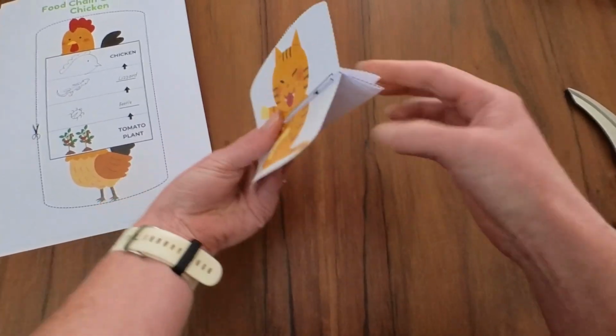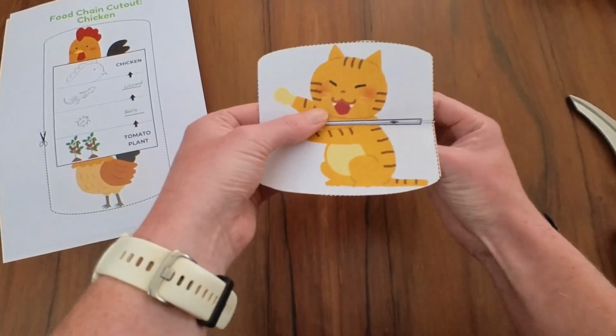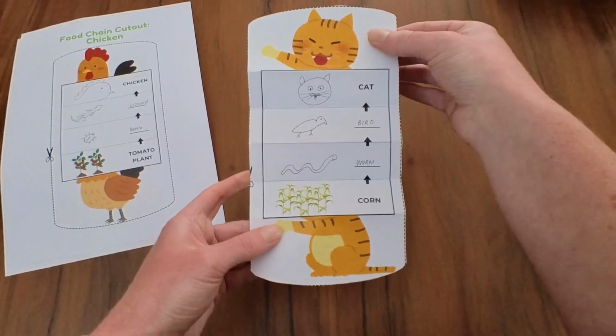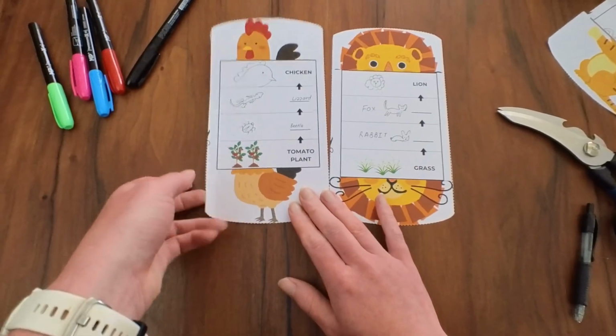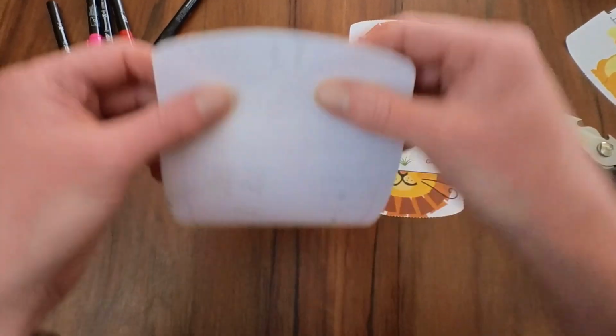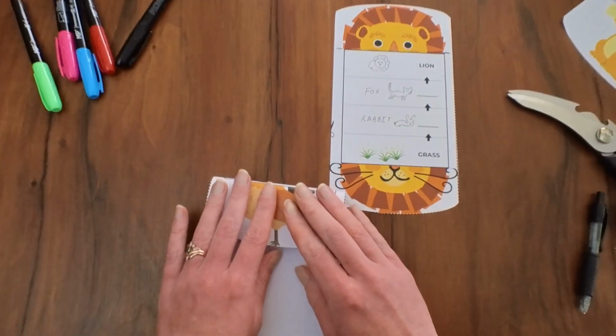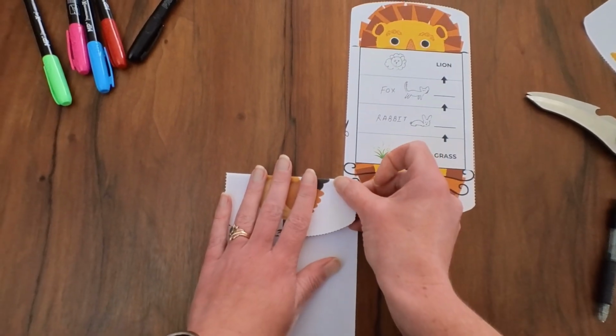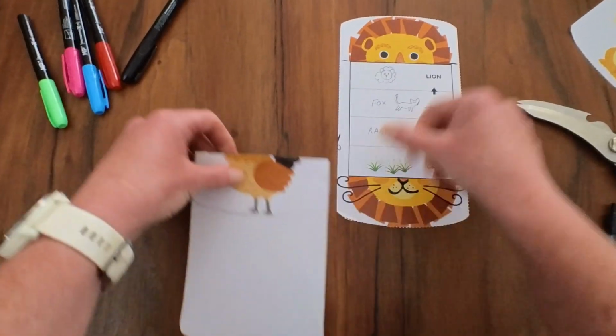There we have it, our first food chain cutout. Now you can open it to see what the food chain of a cat might be. You can repeat these steps for the chicken and the lion cutouts.